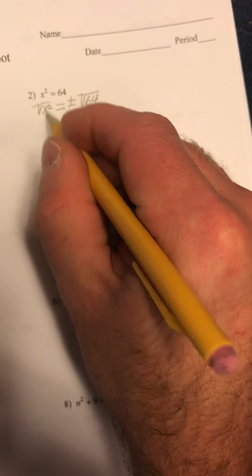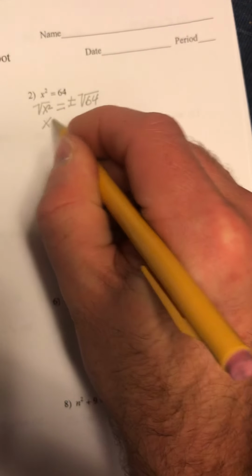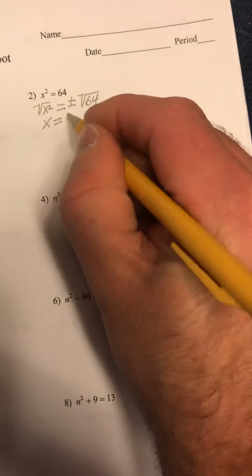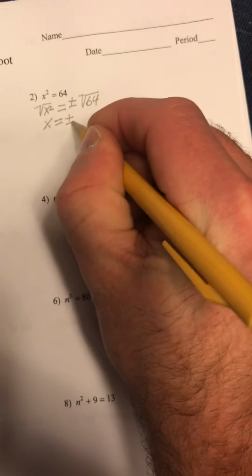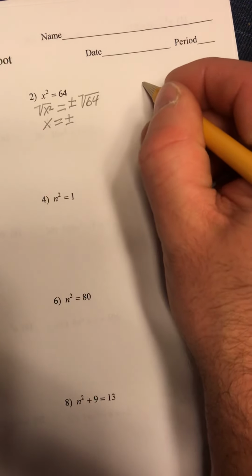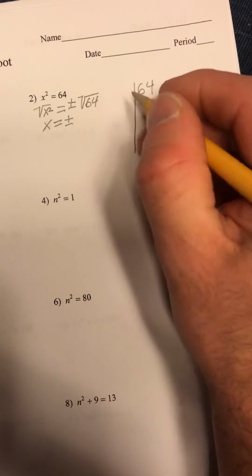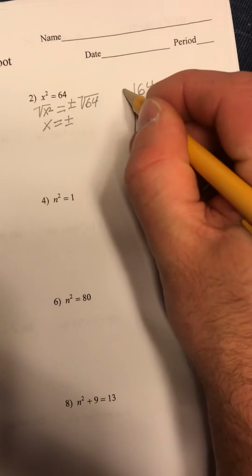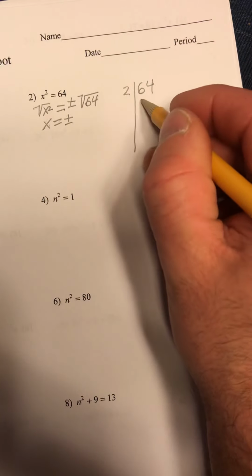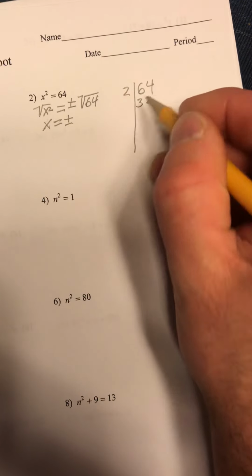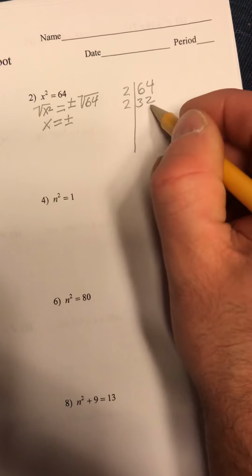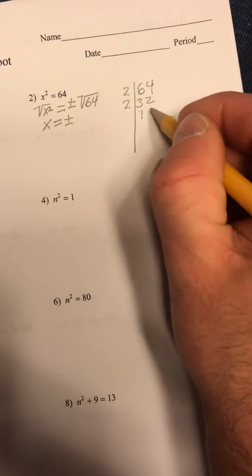And I know that the square root of x squared is x. Now, the square root of 64, I can simplify that. So I'm going to start with my two-column method. And I know that the lowest prime number that will divide evenly into 64 is 2. And it goes 32 times. And the lowest prime that goes into 32 is 2, and it goes 16 times.